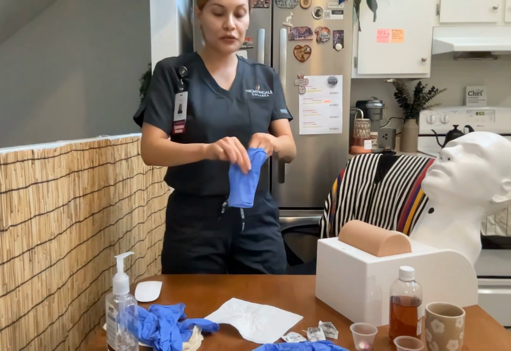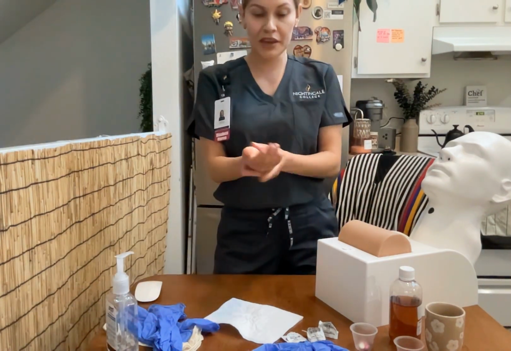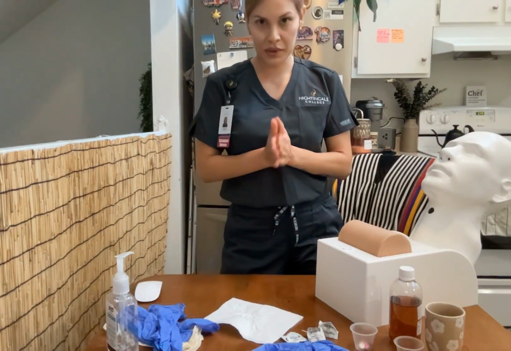throw the glove in the proper receptacle, perform hand hygiene, and I will go and document the procedure.